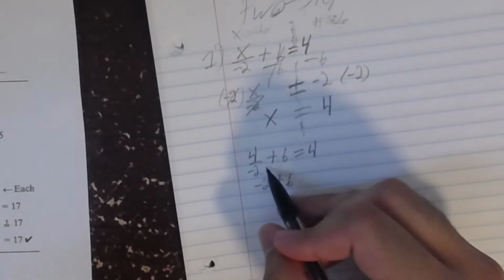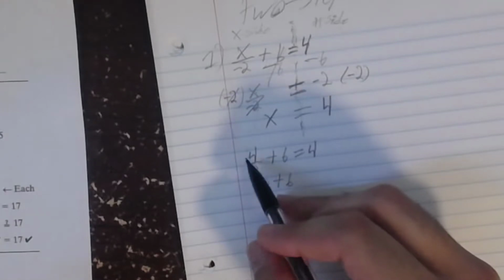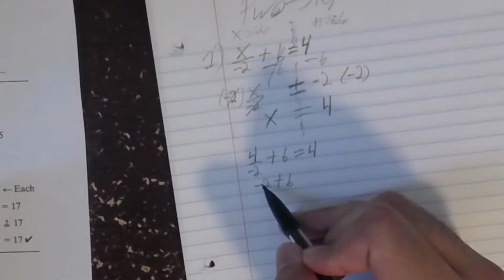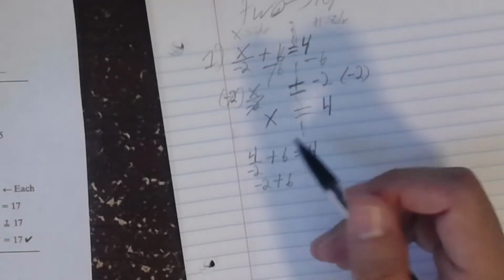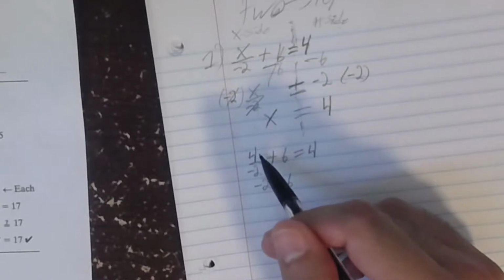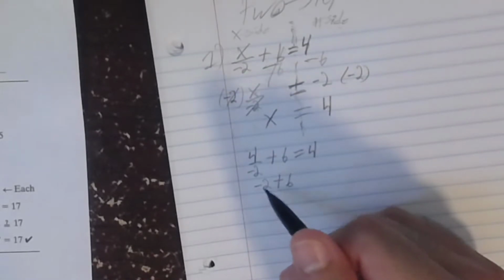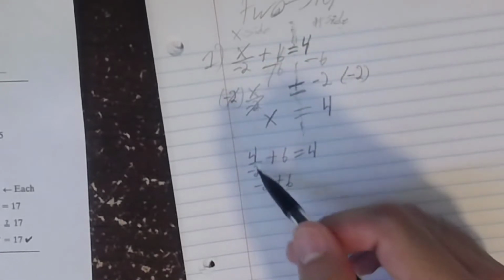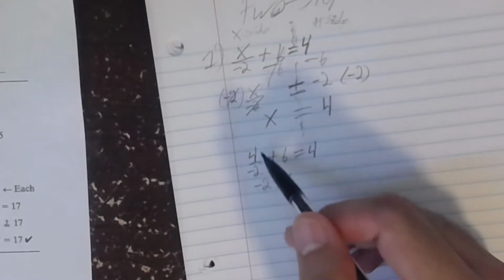The reason why it's negative 2, well, we have a negative, and we have to carry that negative. If there was a negative on the top, then it would become a positive. It's the same thing as when you multiply two negative numbers, it becomes a positive. If you divide a negative by another negative number, it becomes a positive. The negatives cancel out. And if you only have one of them be a negative, then it becomes a negative.